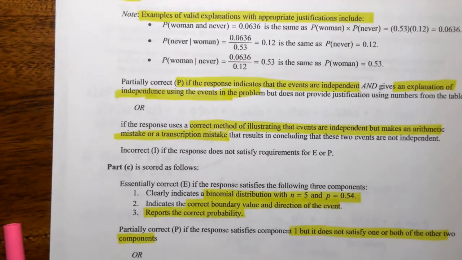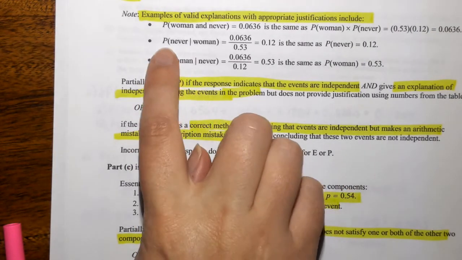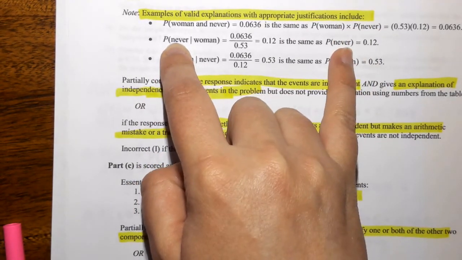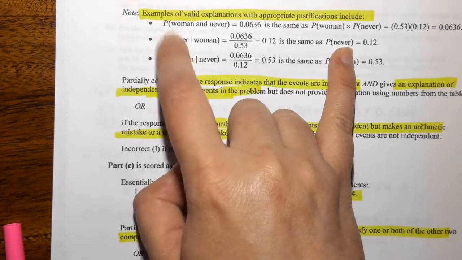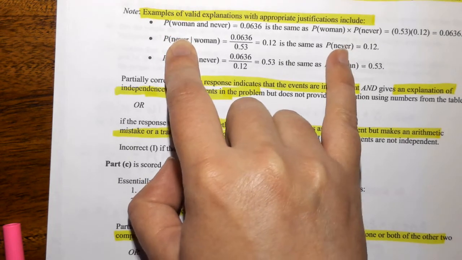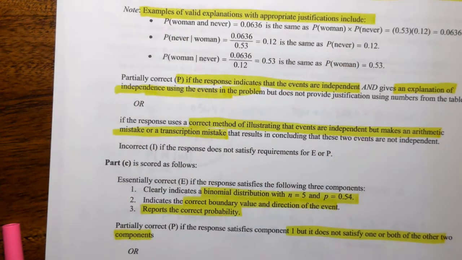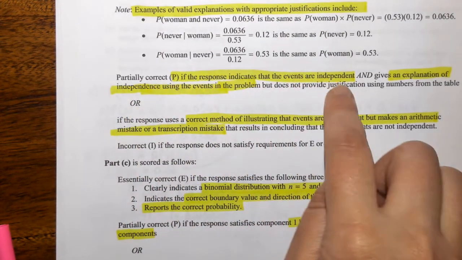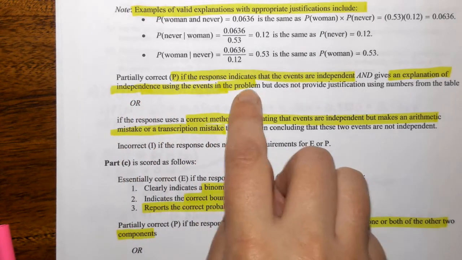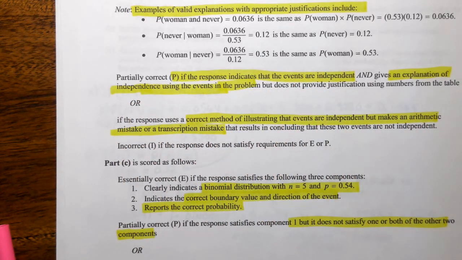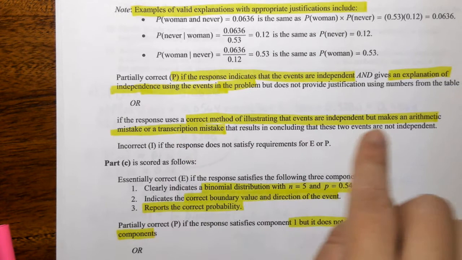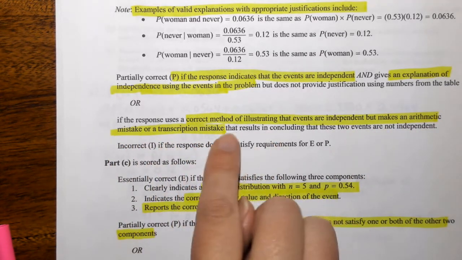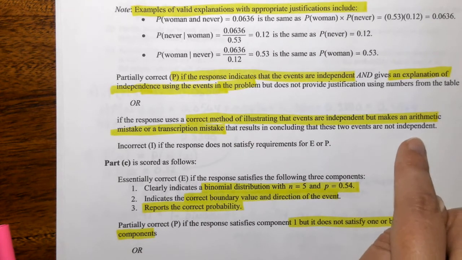Just note, this will save you time. Remember that in the conditional, the one in the front needs to be the same as the one that's by itself. Okay. You get a P if you say that they're independent and you use the notation, but you don't plug in numbers. Or if you make an arithmetic mistake or a transcription mistake that results in you concluding that they are not independent.